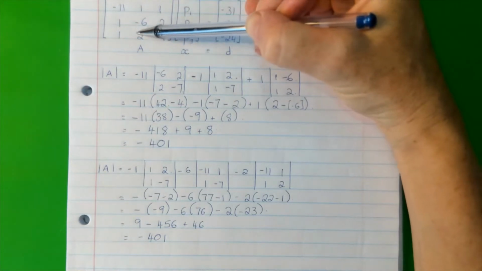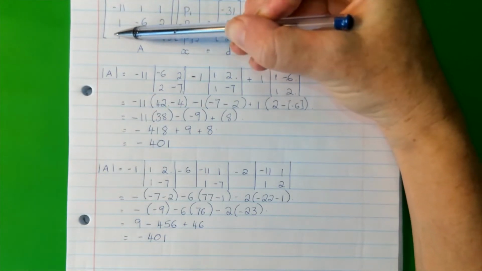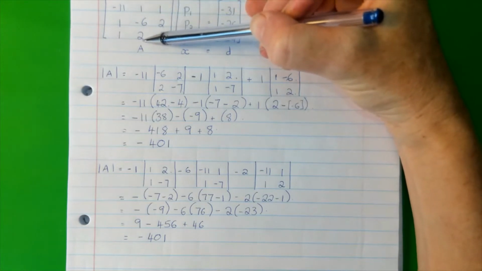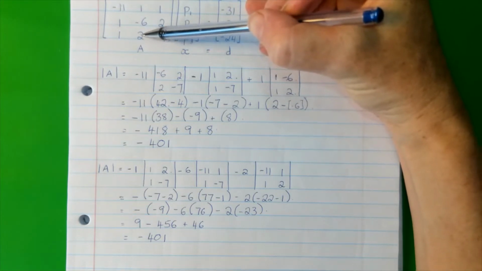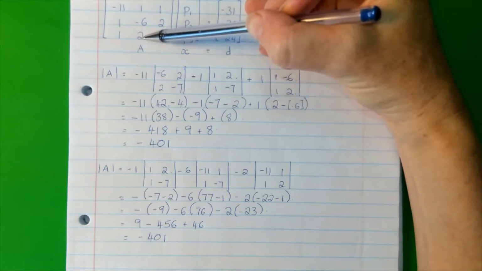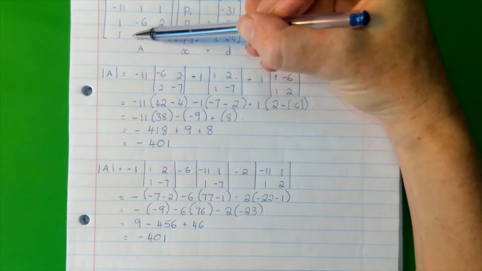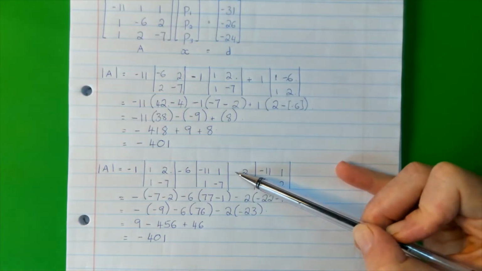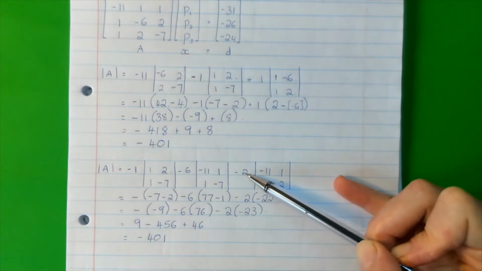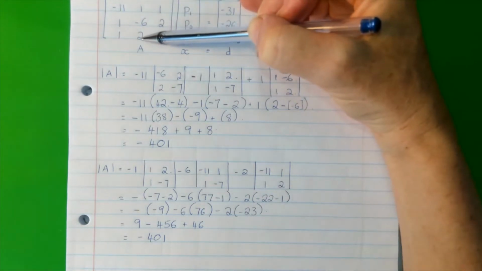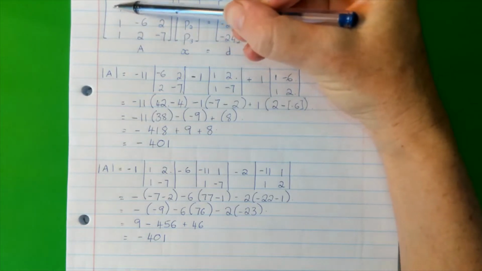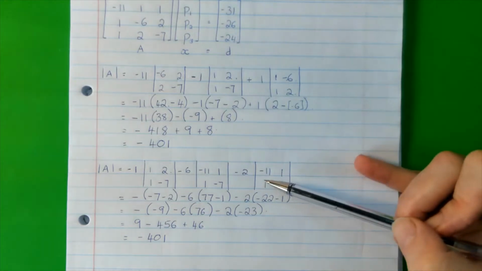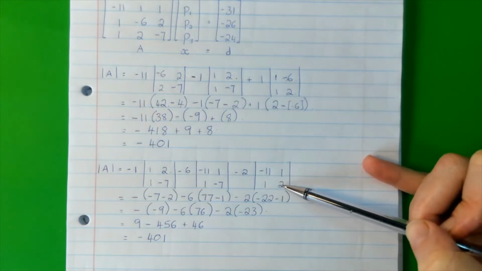The final element is this one here, 2, which is in the third row, second column. 3 plus 2 is 5, which gives us an odd number. So we're going to need to change the sign, going from the minor to the cofactor. And here we have a positive sign, so we need to change that to a negative. The value of the element is 2, and then deleting that column, that row, we're left with minus 11, 1, 1, and 2.